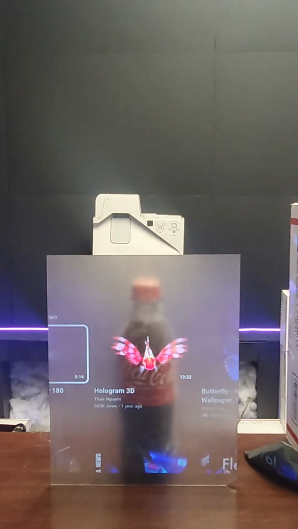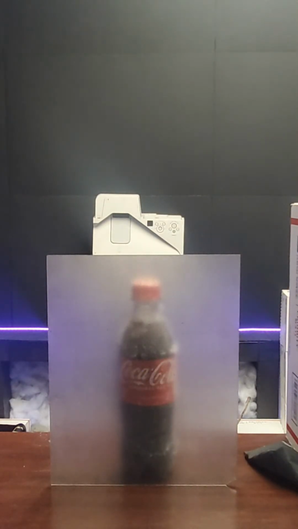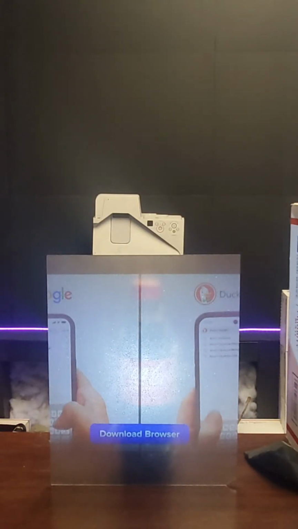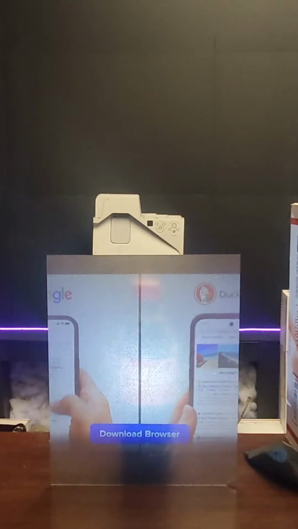Hologram. Steel tracks in full computer mode. Use DuckDuckGo. A moving private browser. DuckDuckGo.